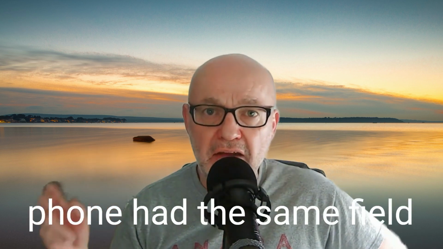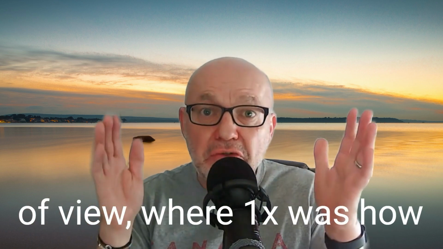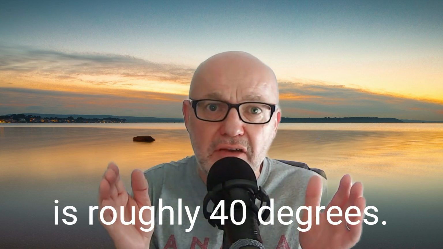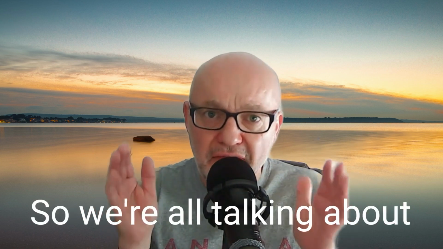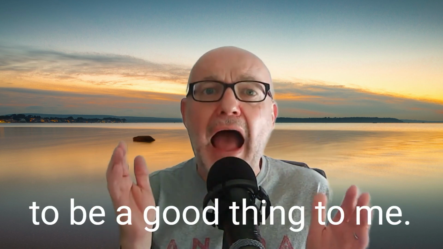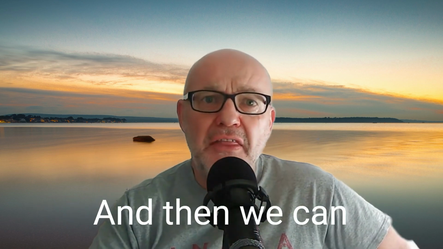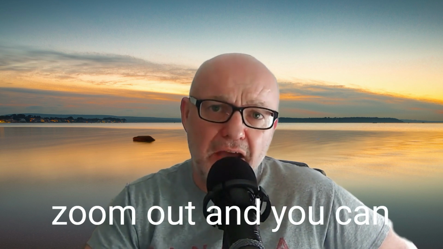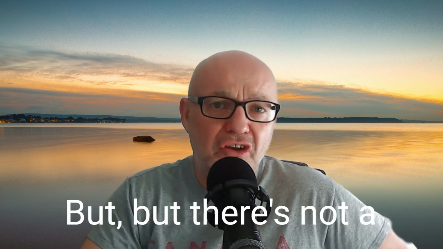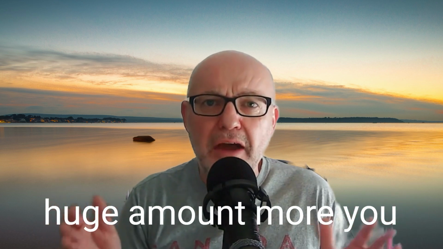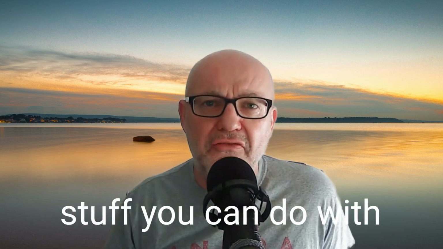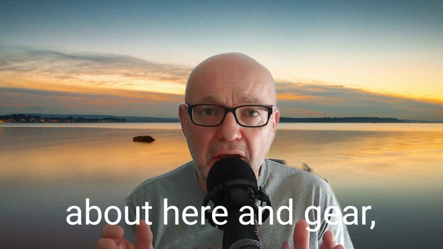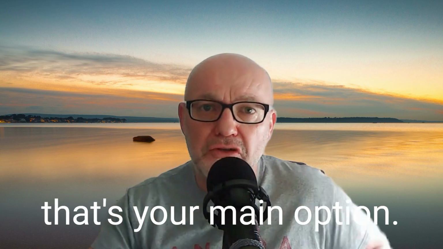If every camera and every phone had the same field of view, where 1 times was how we see the world, which is roughly 40 degrees, that's 1 times on every device, so we're all talking about the same thing. That has to be a good thing to me. Then we can ditch focal length. Now, with a phone, you can zoom in, you can zoom out, and you can change the field of view, but there's not a huge amount more you can do. Sure, there's fancy stuff you can do with apps, but in terms of the physical composition, which is what I'm talking about here in gear, that's your main option.